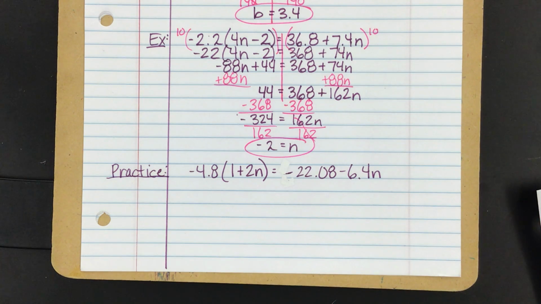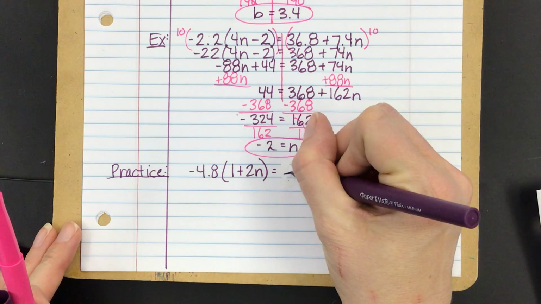Is it negative 22.0? Yeah, I'm sorry. I made a mistake and then I was trying to wipe part of it out. Yeah, that's a negative.